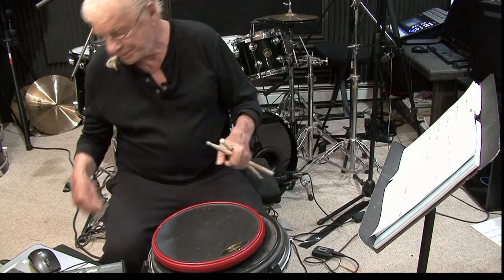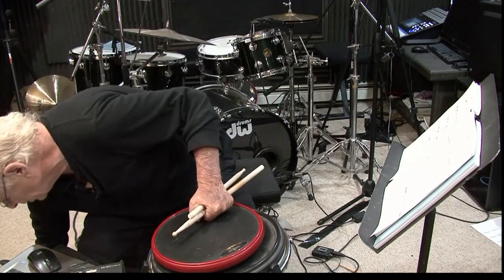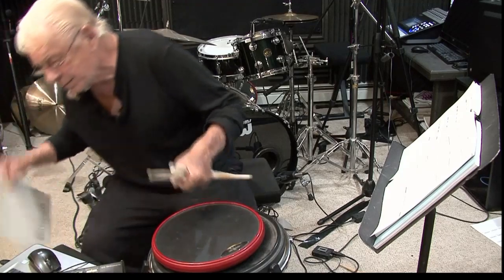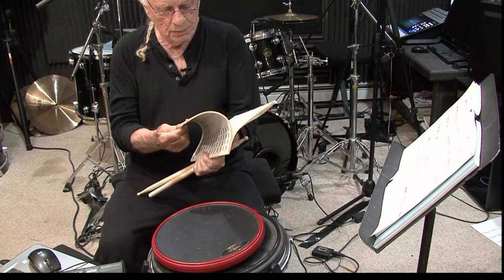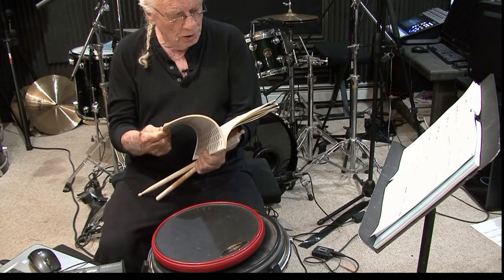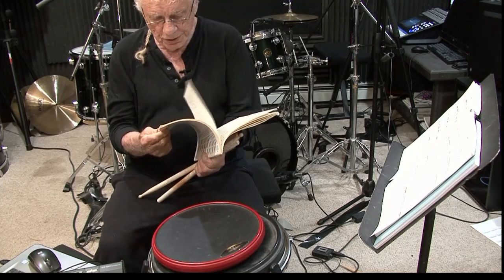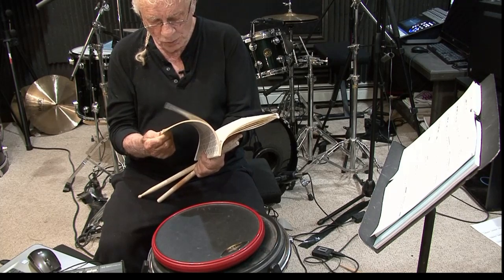Before I forget, tonight we're going to work from the syncopation book. Okay? We're going to go 12, 13, okay, 12 and 13.